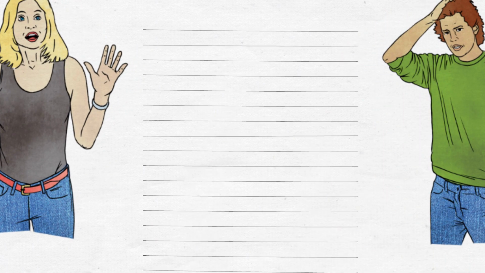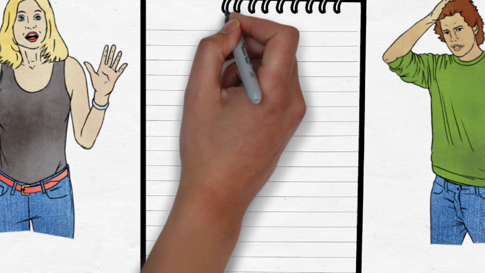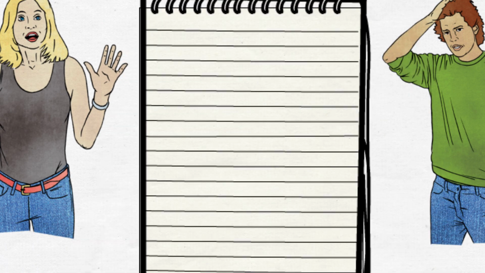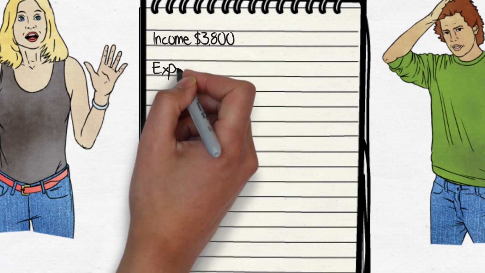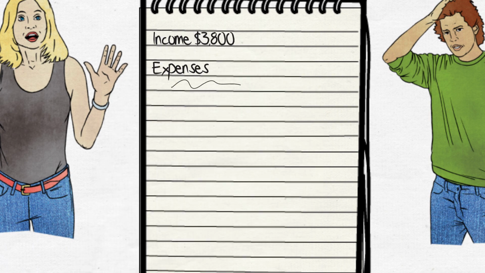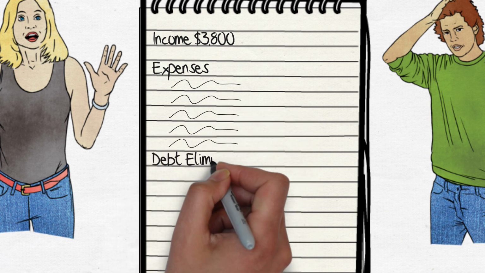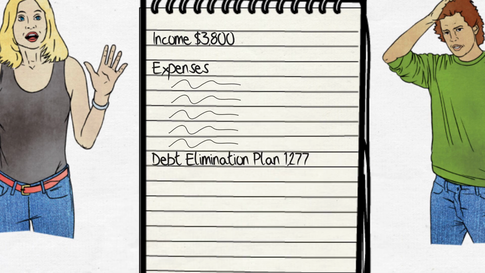As their friend, you suggest they start by doing a budget. You encourage them to write down on a piece of paper their income at the top, which for them was $3,800, and then write down each of their expenses. They did this and found out they have $1,277 to put towards paying off their debts.